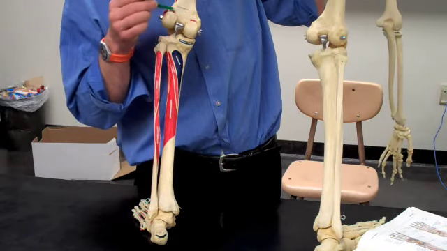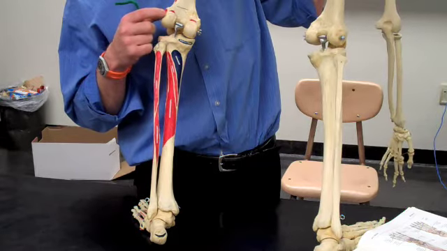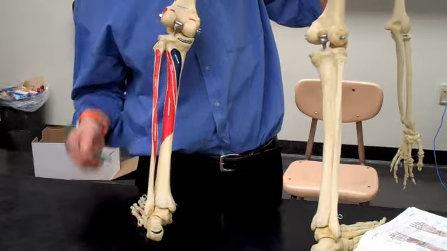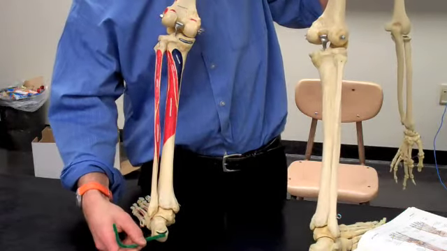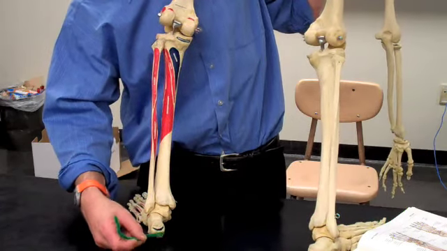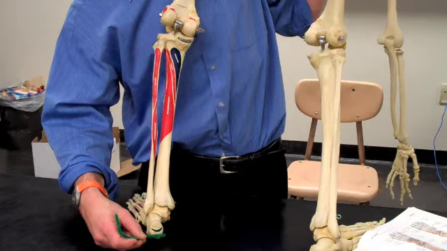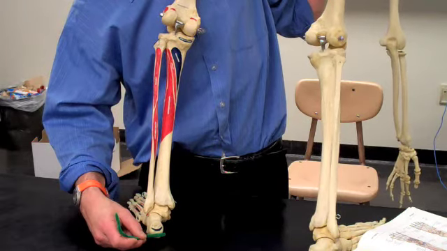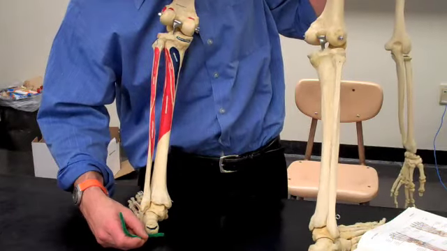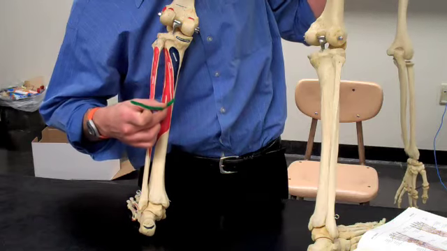Okay, posterior distal femur, right around, sort of between the epicondyles and the popliteal fossa. And then that muscle goes right into the calcaneus, to the more posterior end of the calcaneus, and anchors it via the calcaneal tendon or the Achilles tendon. And then the underlying muscle is a pretty broad muscle that starts right here.